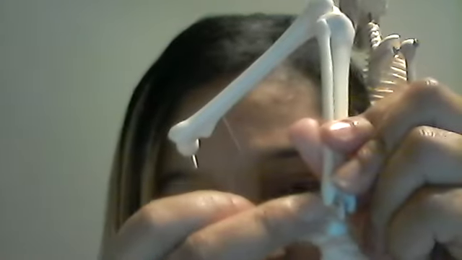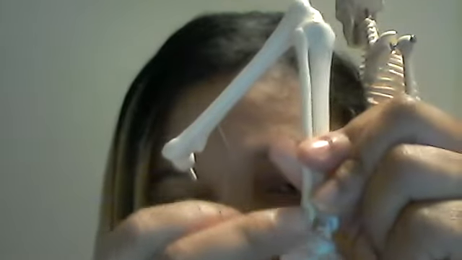The tibia, which is the long bone. This is the anterior crest of the tibia, the fibula bone right here. The medial malleolus is right here, and this is the lateral malleolus. We already went over the patella, so we're going to go to the ankle and foot.